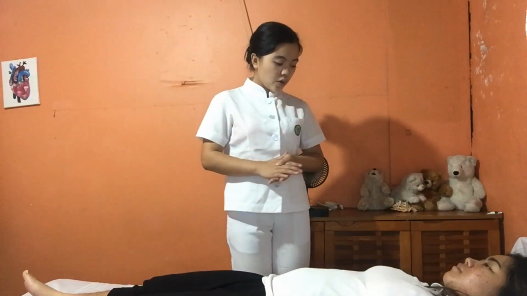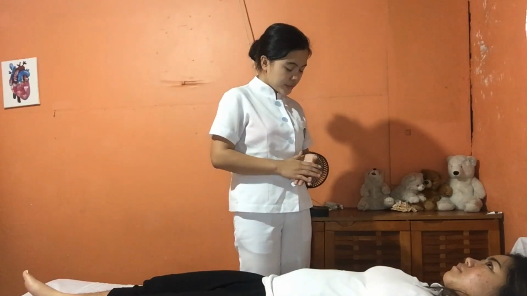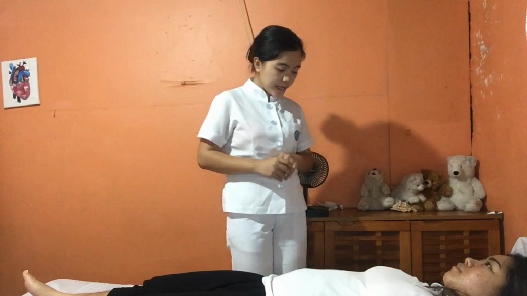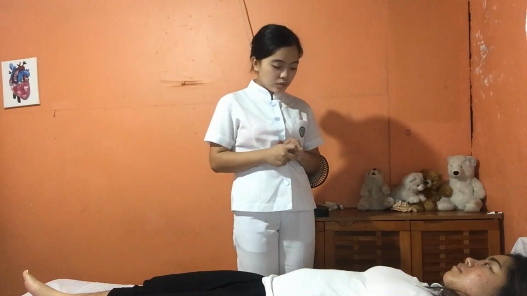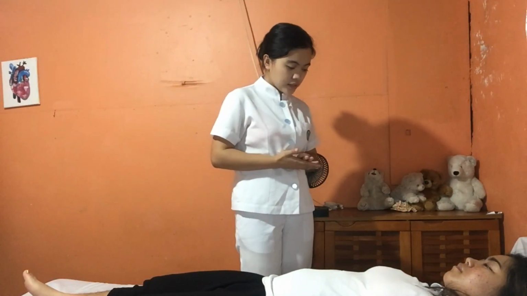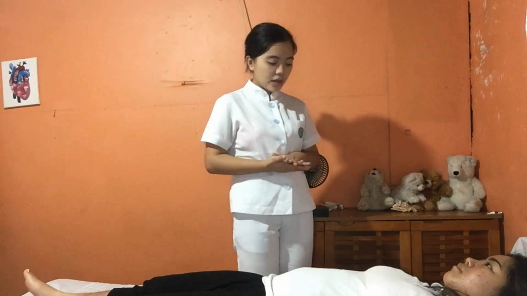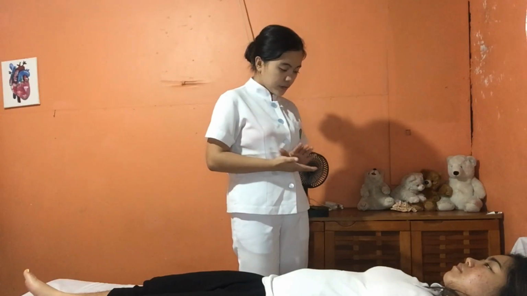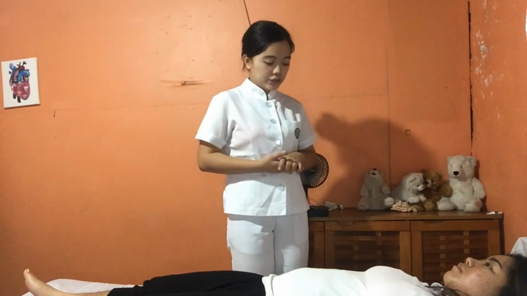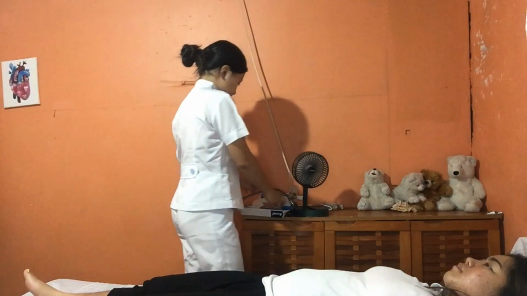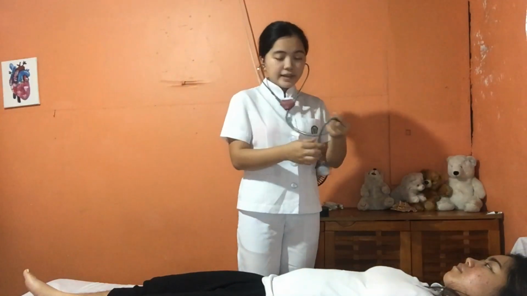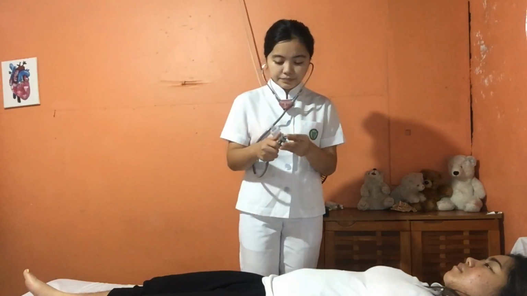Now we're going to observe for contour and symmetry. Also to observe the peristalsis or aortic pulsation, and observe for scars, rashes, and lesions. So first, I'm going to auscultate to hear the bowel sounds of the patient. Let's start auscultating the right lower quadrant.